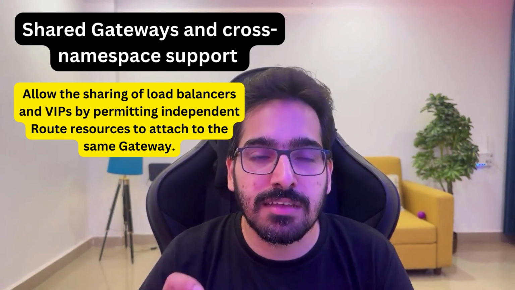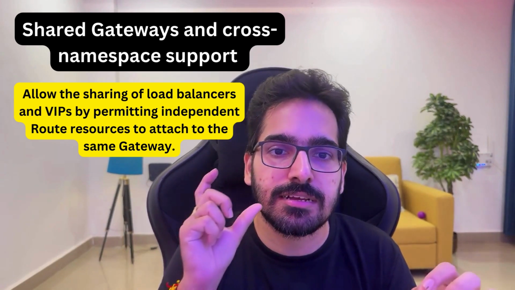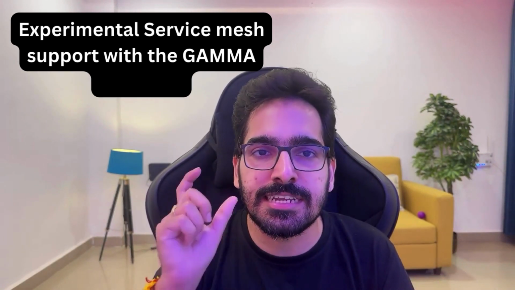There is experimental service mesh support, which is called the Gamma initiative within Gateway API. That is why Gateway API is powerful, and it is the way to go in future for routing the traffic from your external users into the Kubernetes cluster.